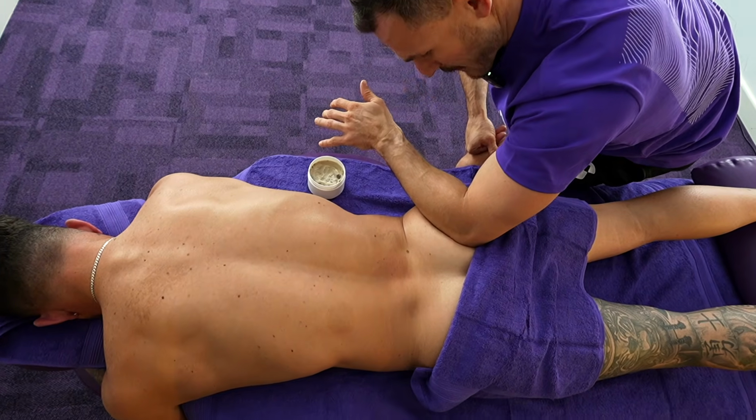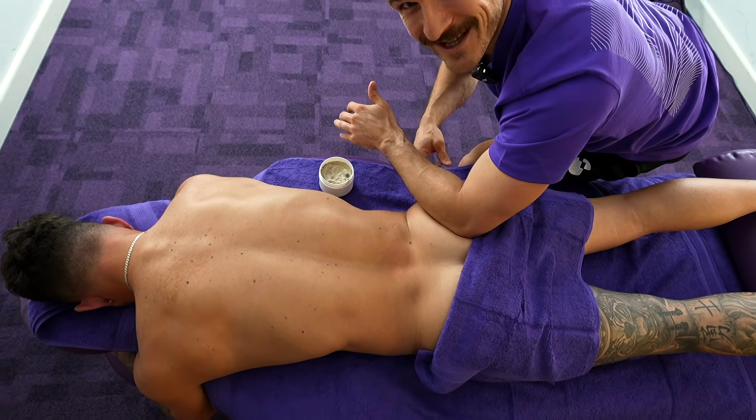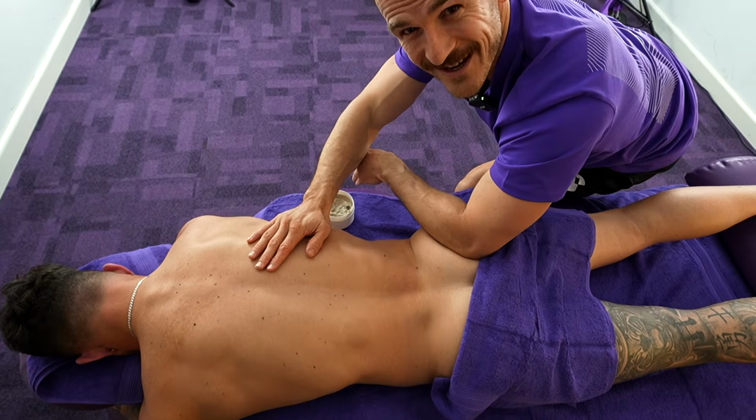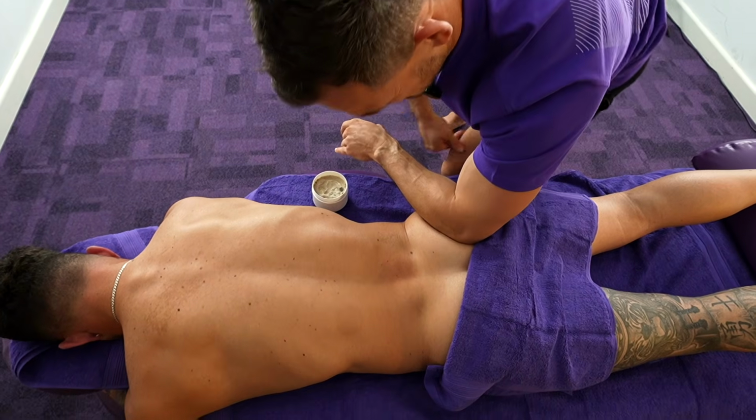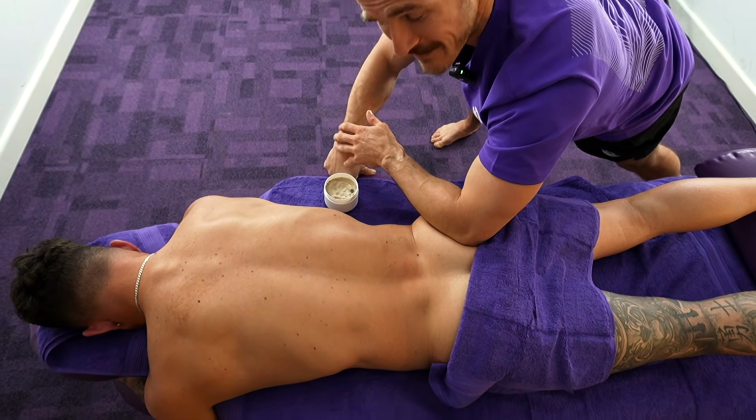And then the last area we're going to get into is our TFL, Darcy's favourite muscle. Oh, you bastard. He's lucky. The fake sciatica muscle. The fake sciatica muscle, that's right.